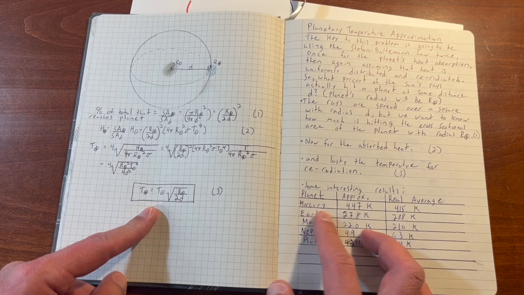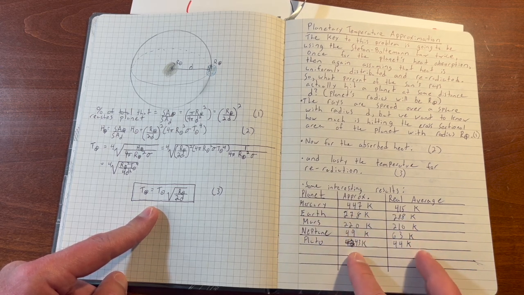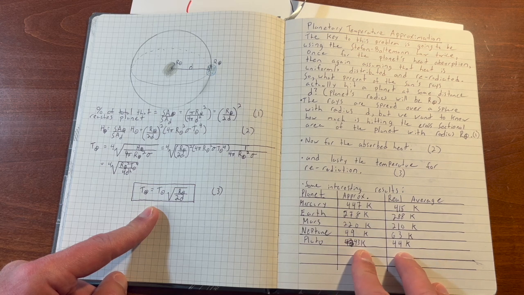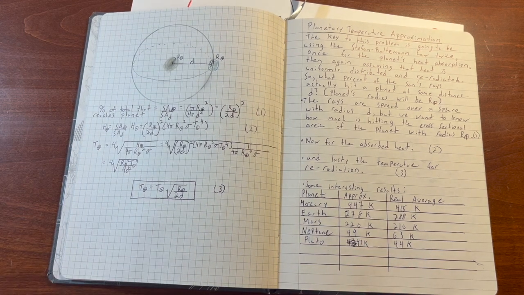Some other planets you could look at, Mercury is the first one up top there. Pluto, surprisingly close there, 43 and 44 Kelvin. So for a very simple derivation, it's quite powerful.